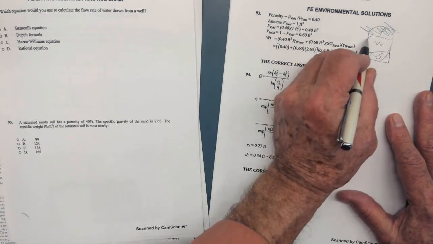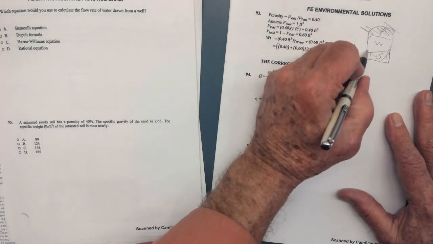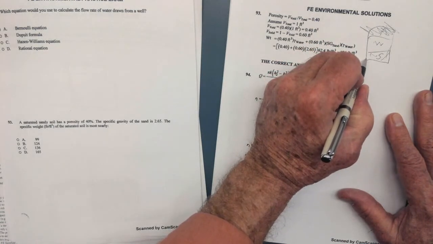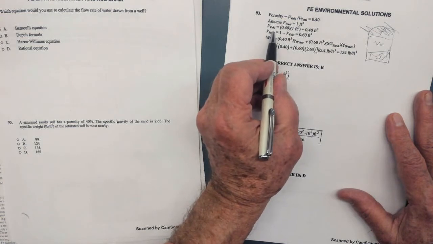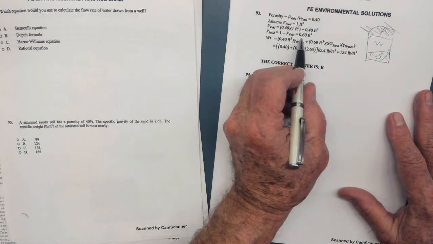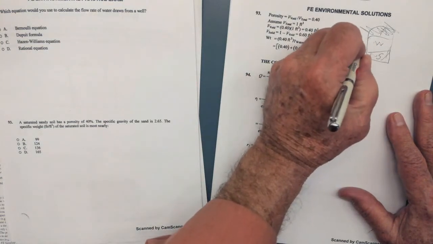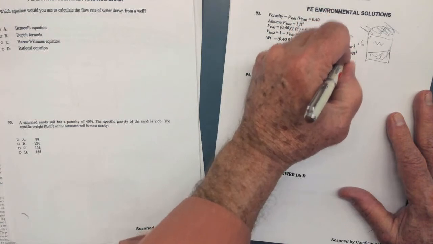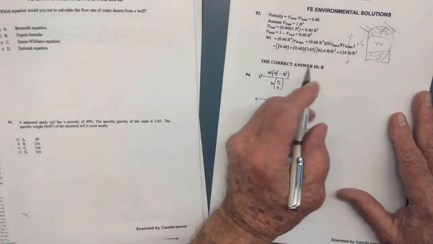And so they're telling you what the porosity is. And what's porosity? It has to do with this part here versus the whole thing. They give you 40%. And then you're taking the whole volume equal to 1, so therefore the volume of the voids is 0.4 and the volume of soil is 0.6, because you're assuming this whole thing is 1. You don't have to, but that's the easiest way to do it.